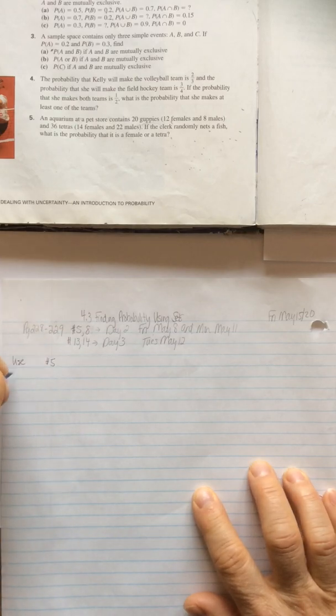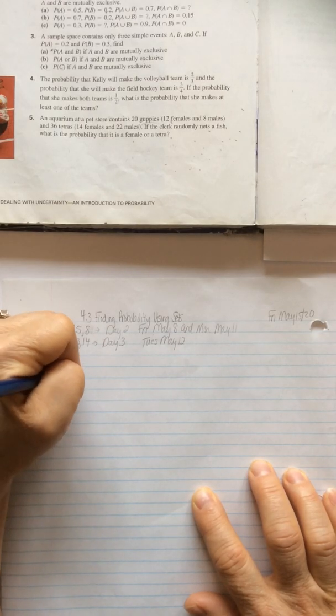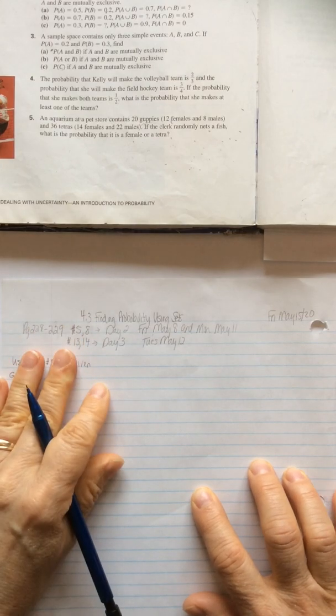Just going to use the GUESS method. It helps you get started if you're stuck. Okay, so G is given. So number 5.